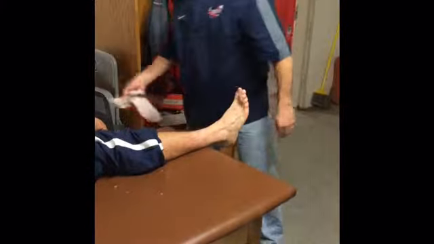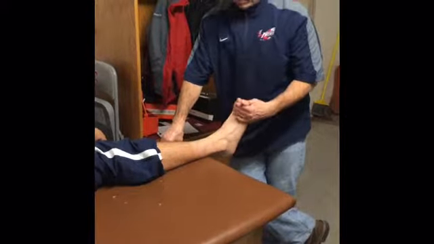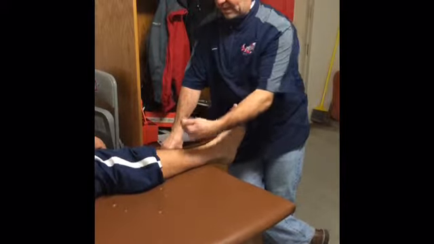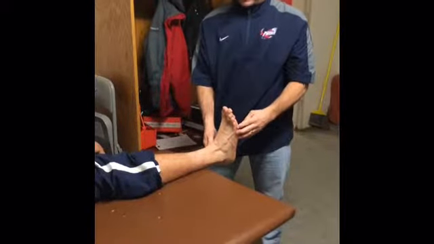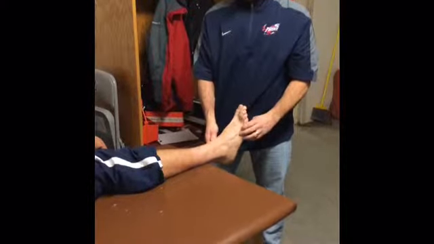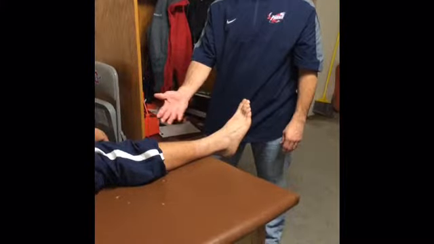For some of our simple ranges of motion, we want to start off with what we call our ankle pumps. That's where we pull the foot into plantar flexion, dorsiflexion. So I'm just going to have my athlete pump it up and down, do a set of 15 each way, for a total of 3 sets on that.